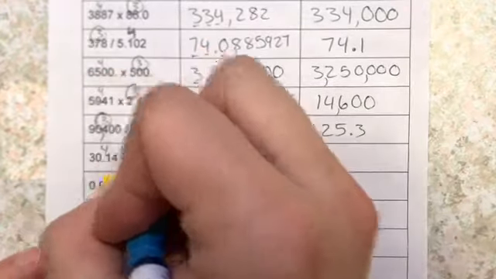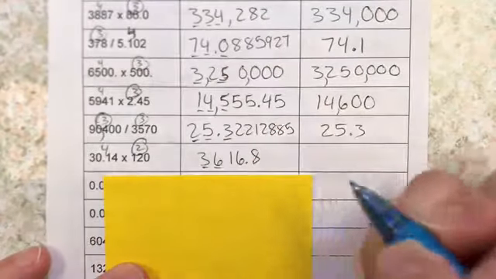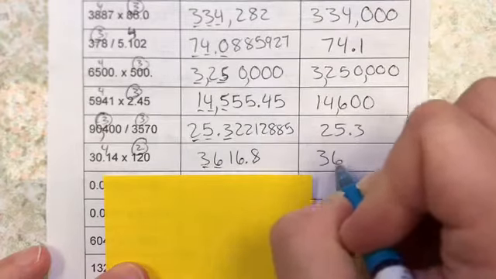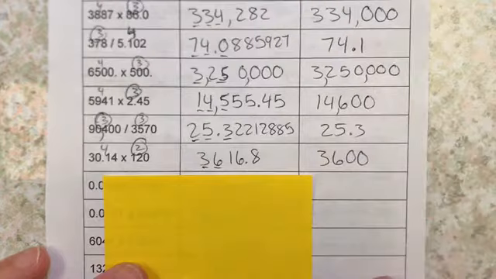This has 4 significant figures. This has 2 significant figures. So our answer needs to have 2 significant figures, the 3 and the 6. So 3, 6, and then this is 3,600. We need to hold those spaces.